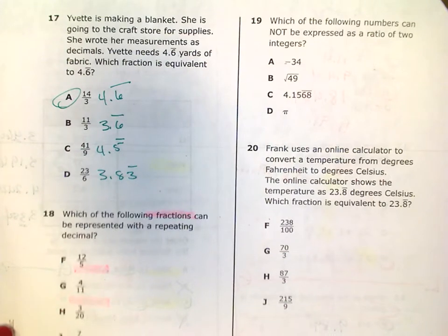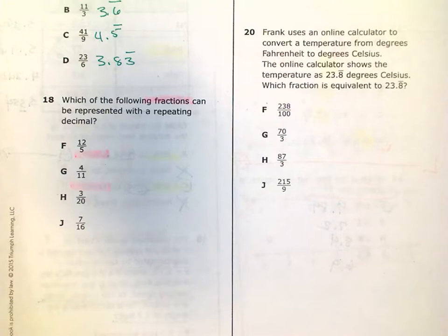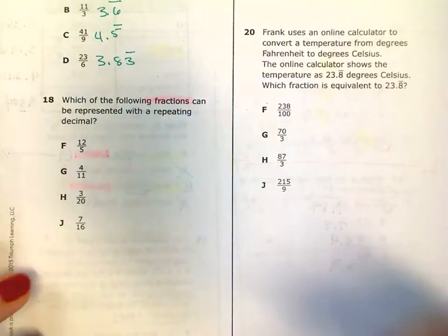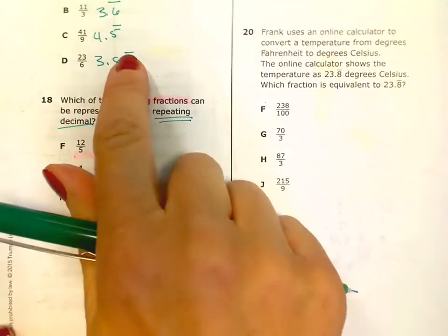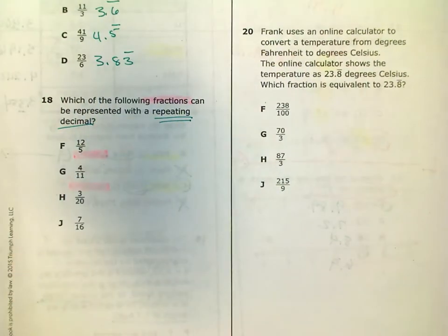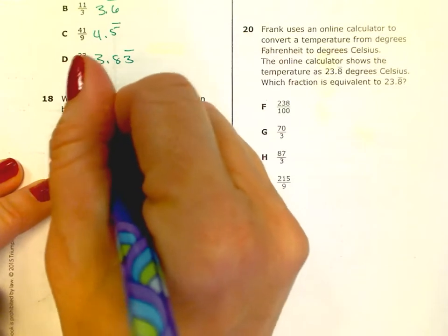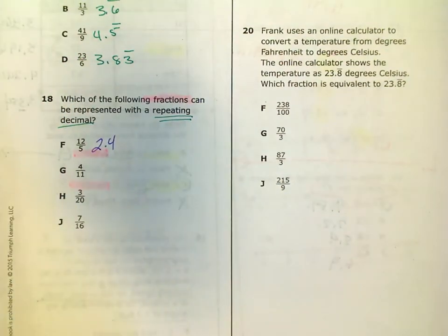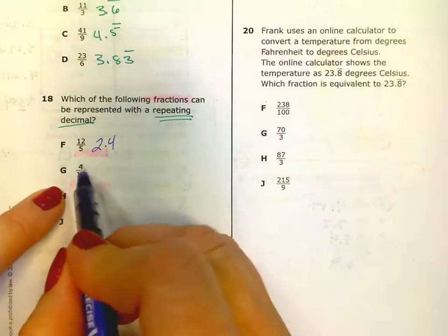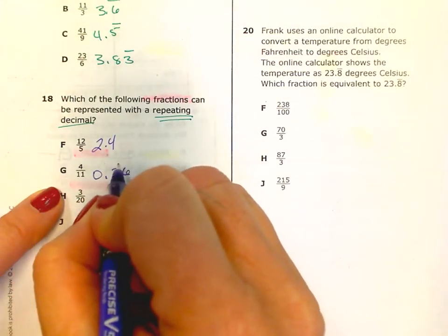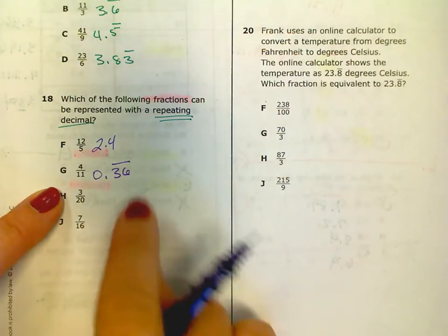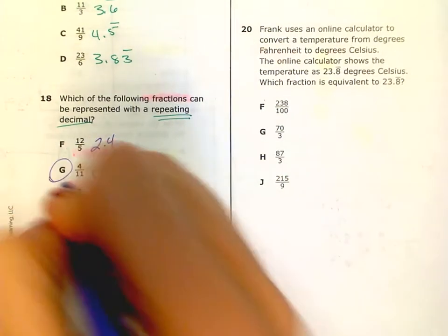Number 18. Which of the following fractions can be represented with a repeating decimal? So again, the notation bar above your number means it is repeating. So 12 divided by 5 would be 2.4. That's a terminating decimal. It ends. 4 divided by 11 would be 0.36 repeating. That's what we were looking for, the repeating decimal.